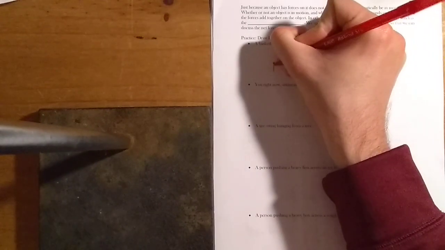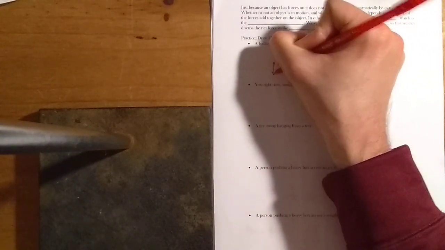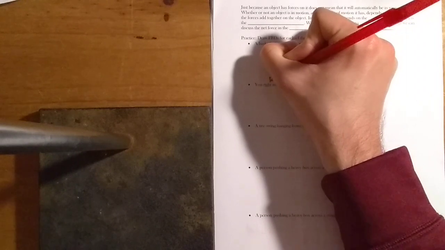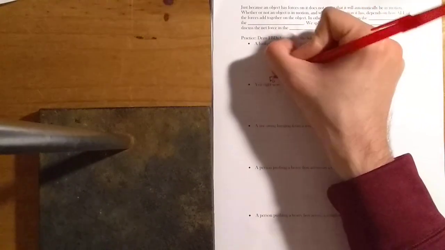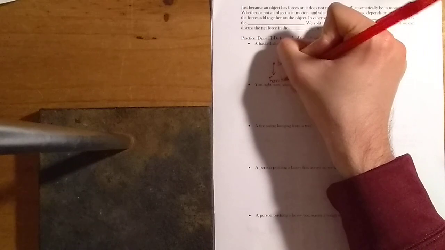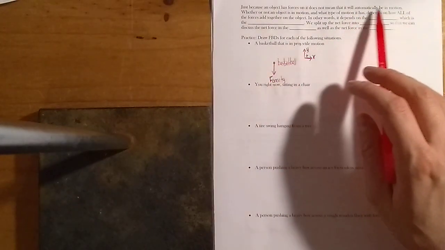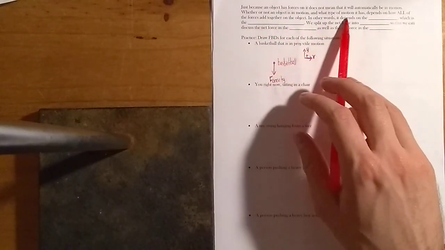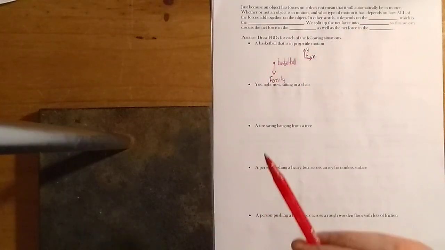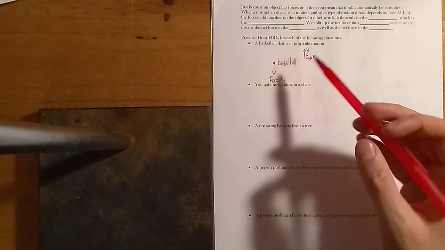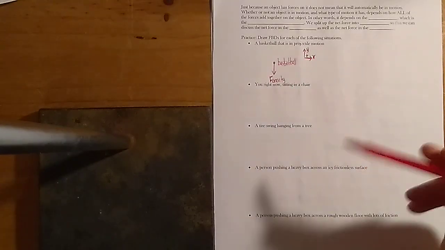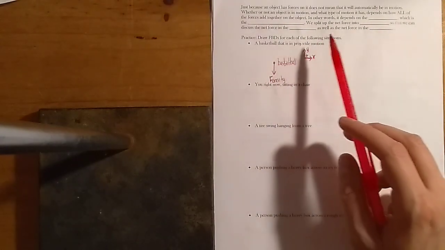So I'm going to draw a vector starting on my object and extending down in the direction of the force. And I'm going to label this force F of gravity. So it's a big F and then, as a subscript, gravity beneath it. Okay? Now, just because an object has forces on it does not mean that it will automatically be in motion. Whether or not an object is in motion and what type of motion it has depends on how all of the forces add together on the object. In this case, we're only dealing with one force. Okay, so it's a pretty good bet that this object will be in motion if it's not already.